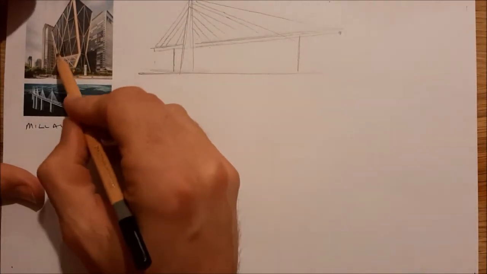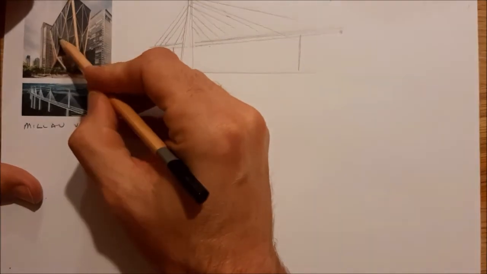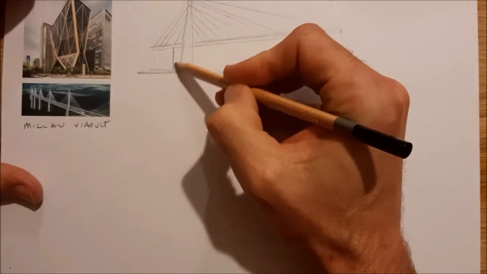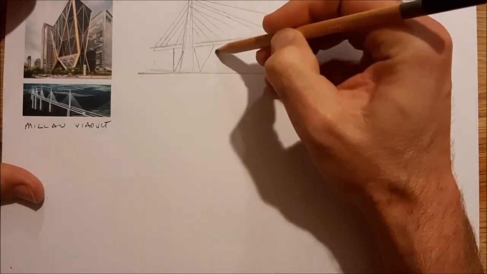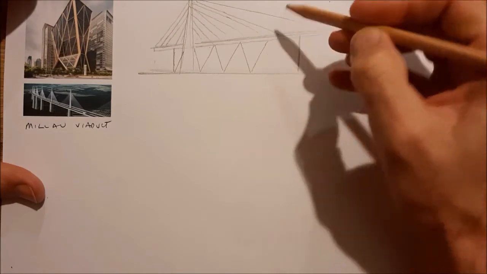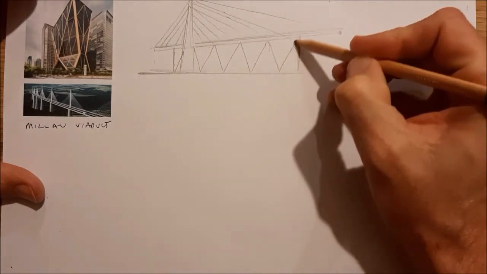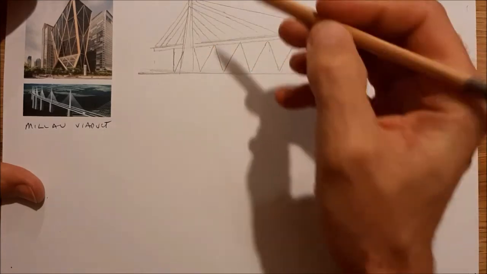And then what I'm going to do is repeat these triangles. I really like this effect. So I'm going to use these triangles to create a contrast on the side, going up and down the building. And these, I think, I'm going to make half window and half structure. So the bottom bit here will be the window and the top bit will be structure.